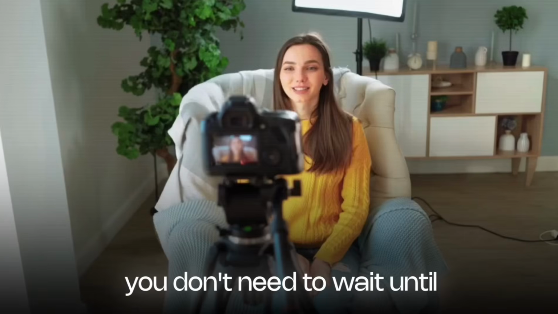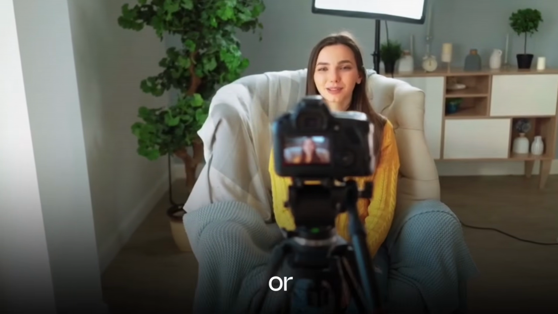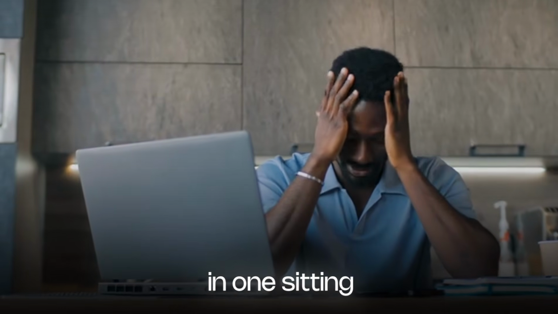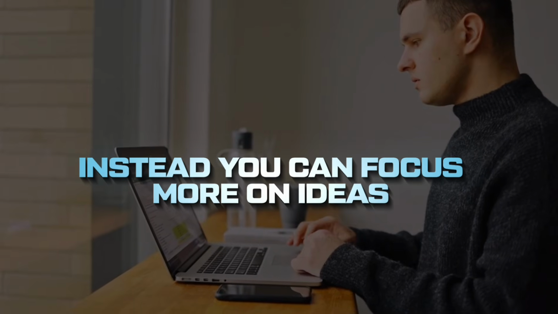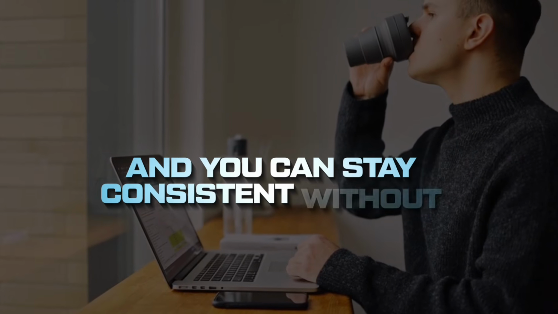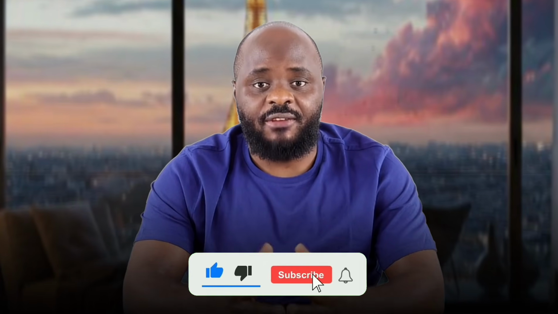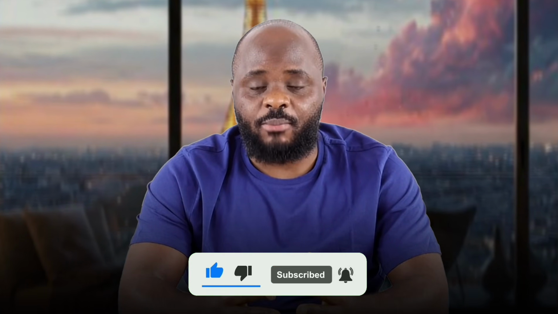Now, instead of just looking at this as a tool, think about what this changes in your workflow. You don't need to wait until you're ready to record, set up your camera every time, or batch hours of content in one sitting. Instead, you can focus more on ideas. You can test different angles faster, and you can stay consistent without relying on filming every day. It also makes it easier to plan ahead. You can write multiple scripts, generate videos in batches, and schedule them across platforms.